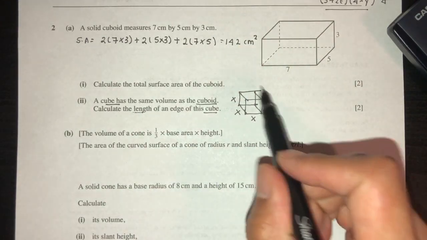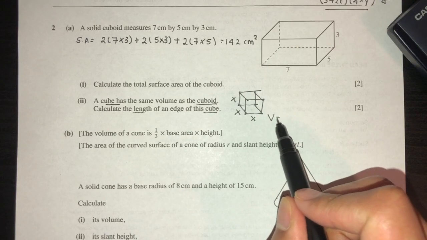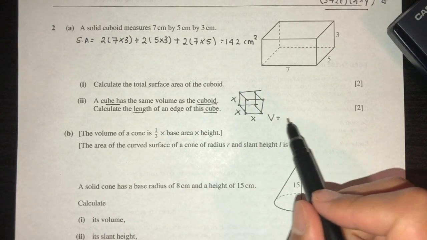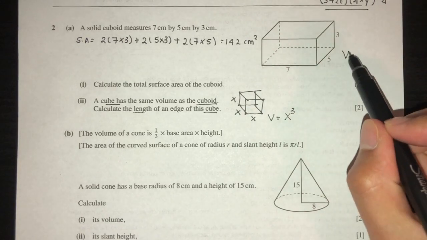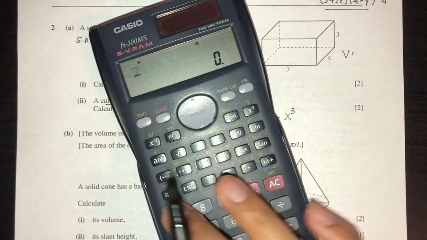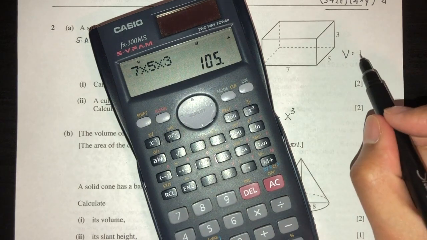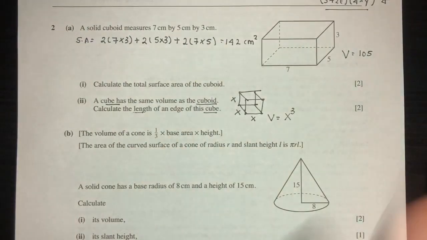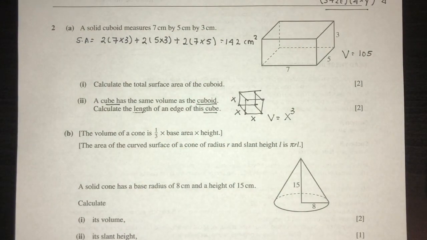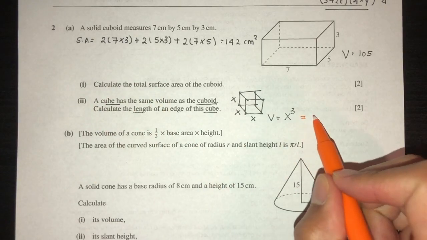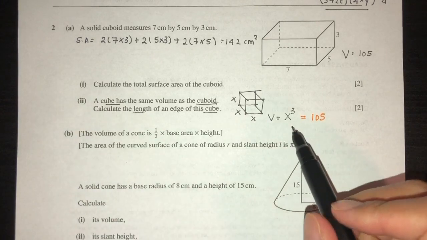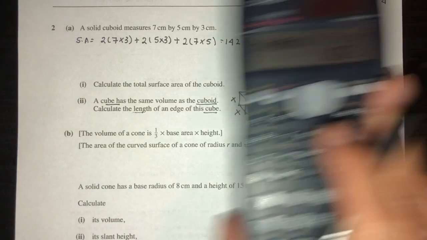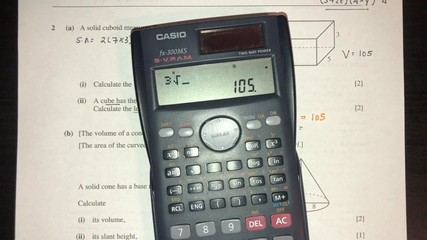So how do you find volume of this? You will say volume will be length times width times height. That will be x cubed. And what is the volume of this one? Same steps. 7 times 5 times 3. That should be 105. So we have to equate those two. Basically, we have to say this is equal to 105 according to the question. So find the value of x. That will be cube root of the answer.